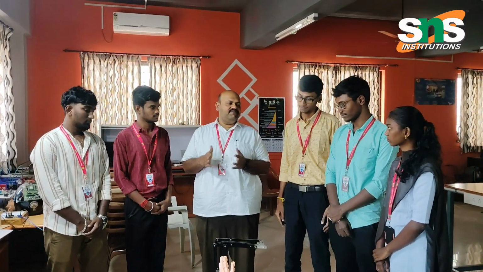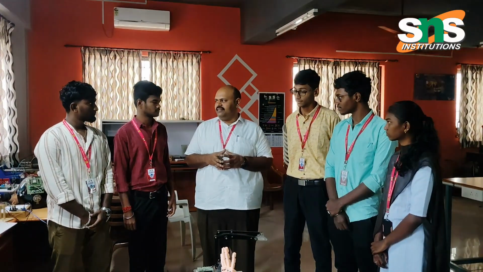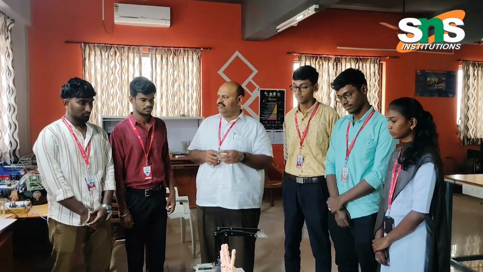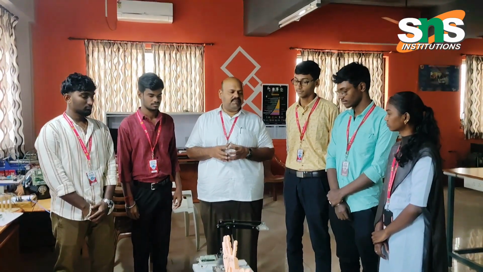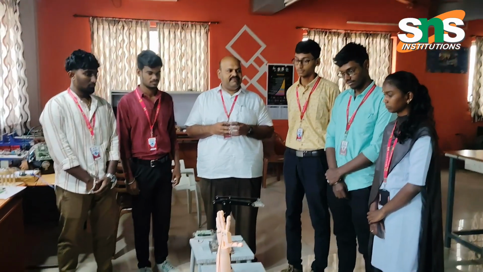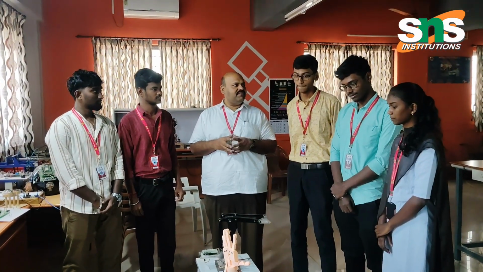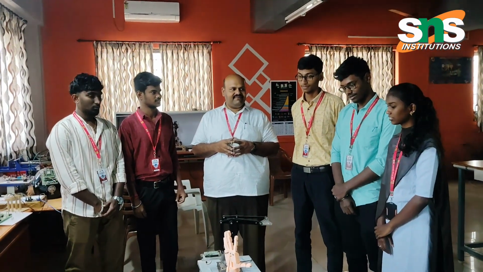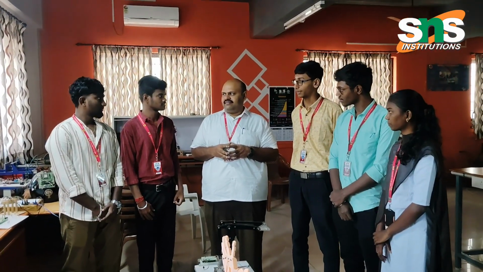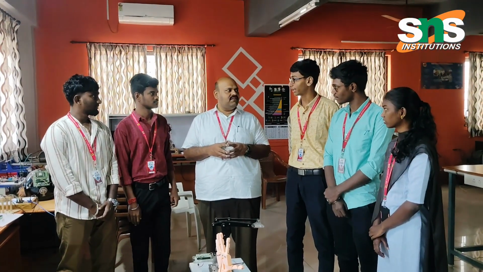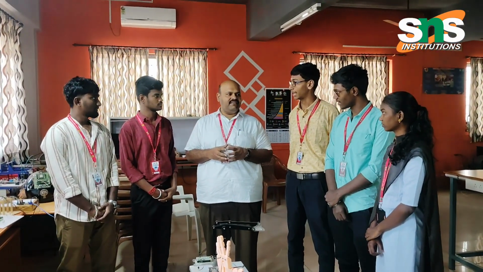So we use a lot of materials to build any component. Do you know what this is? A robotic arm. What is the purpose of a robotic arm? Any idea? You can tell anything, whatever you want. The purpose of a robotic arm is to lift some materials, to replace the human hand.